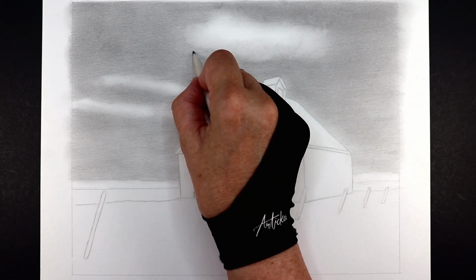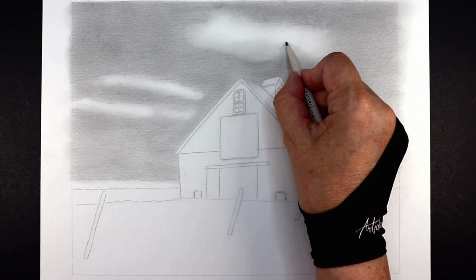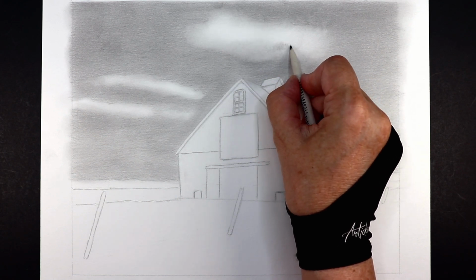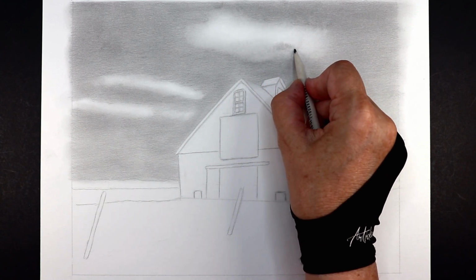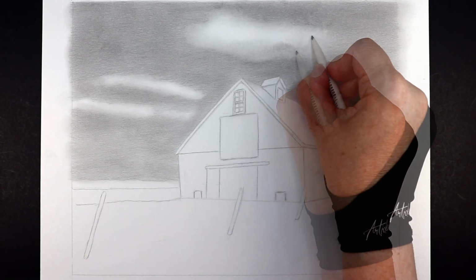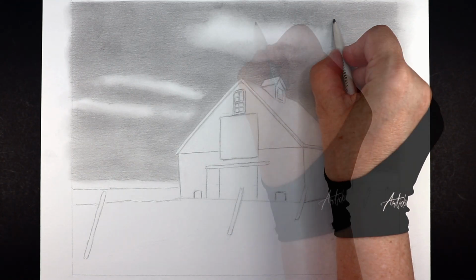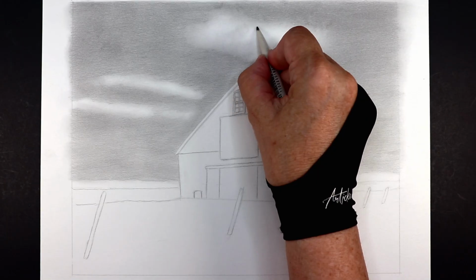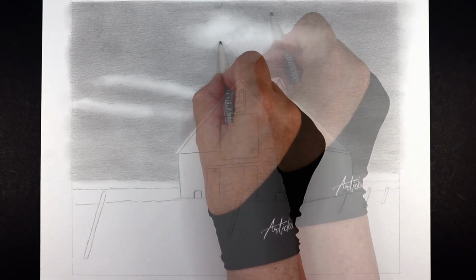As I mentioned previously, I enjoy drawing clouds, and wait until you get to the kneaded eraser. That's fun too. You'll notice the bottoms of the clouds have darker tonal shades of gray. Stormy dark clouds have darker gray values, but this will be a nice sunny day for these clouds.